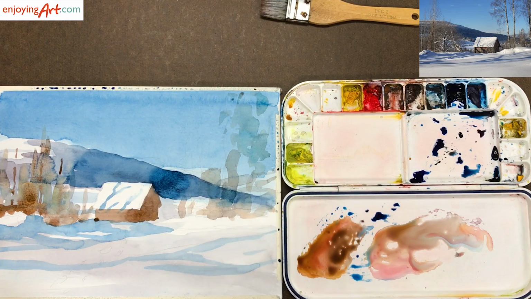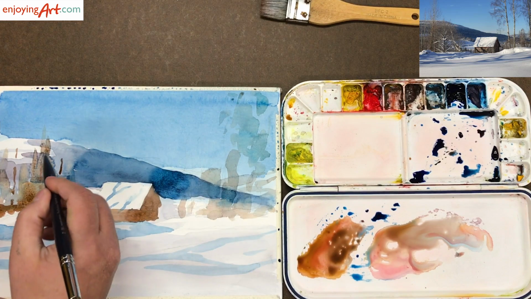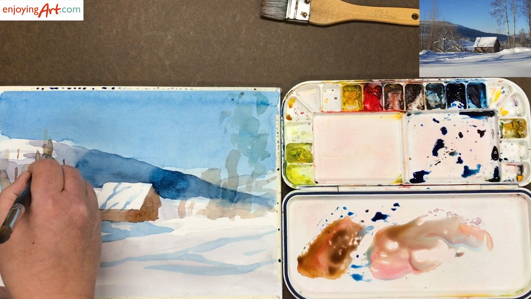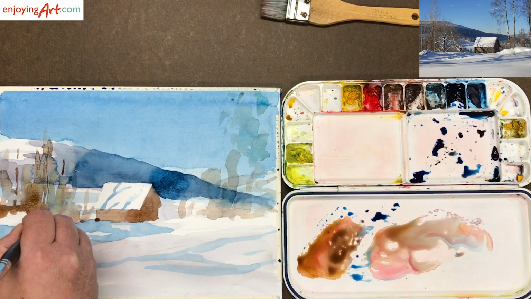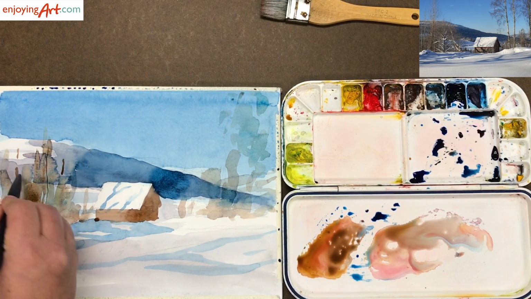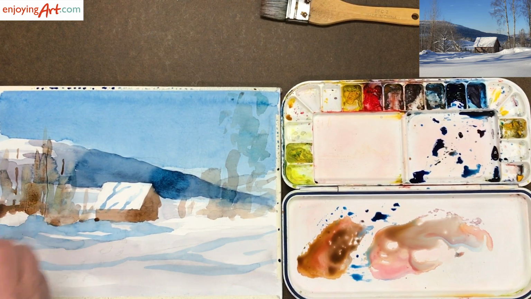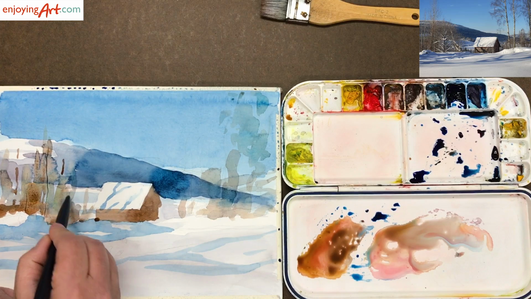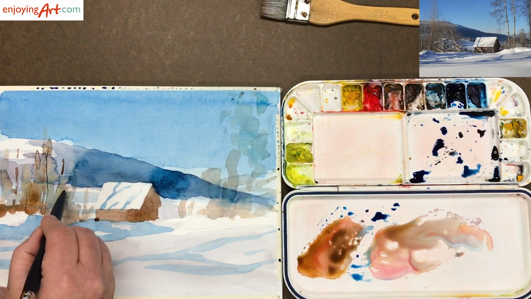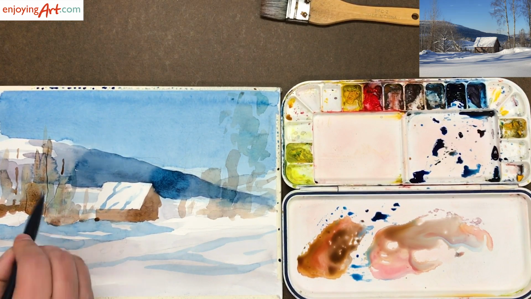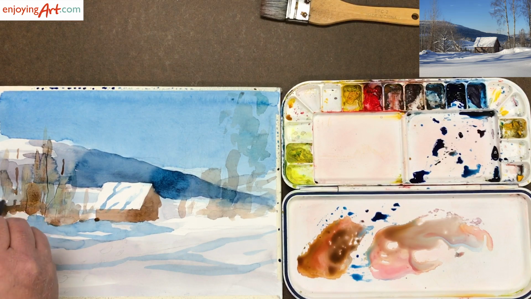So you know what? I use the back of the brush. Are you ready? When you draw a line when the paper is still wet, it actually creates a darker line. That's fine.